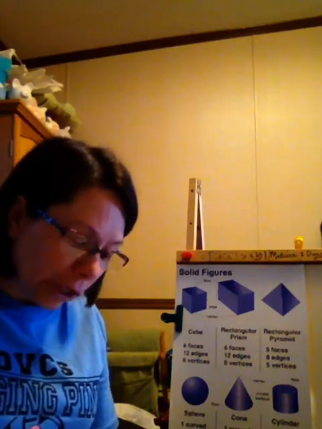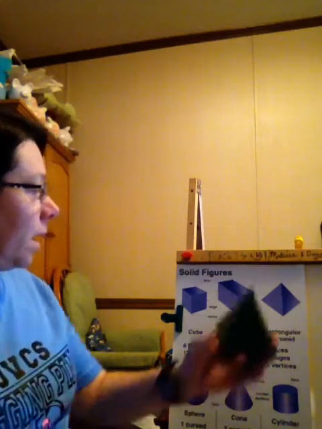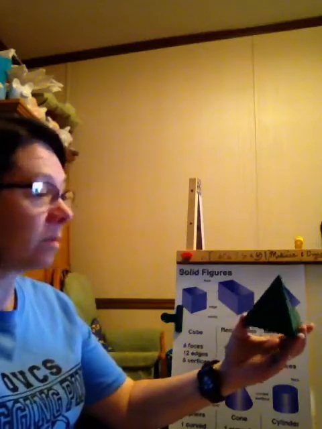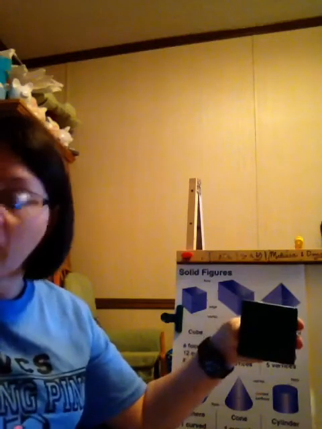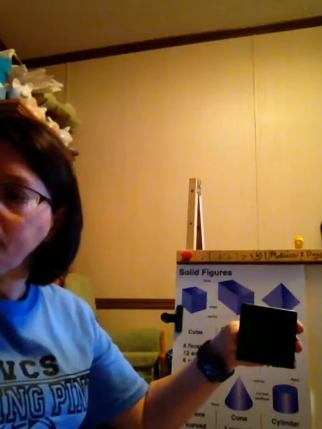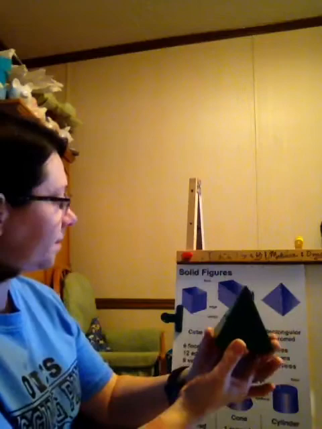I have a rectangular prism, or excuse me, pyramid. This is a pyramid. It's rectangular because, as you can see on the bottom, it looks like a quadrilateral. So, when I look at this, it has 1, 2, 3, 4, 5 faces.